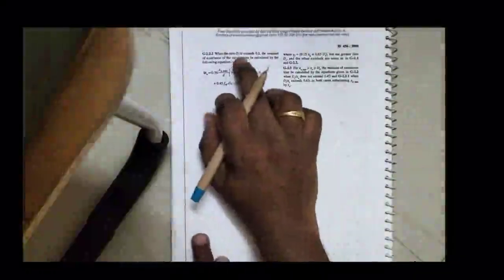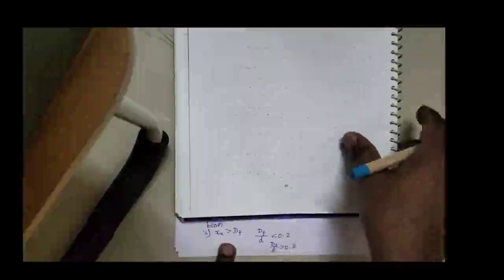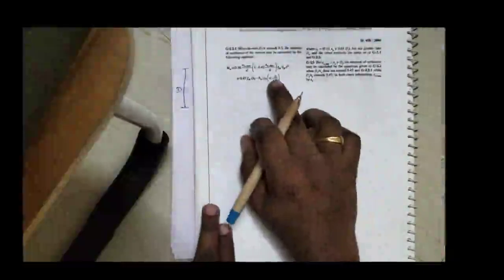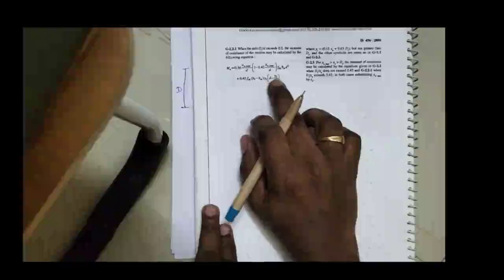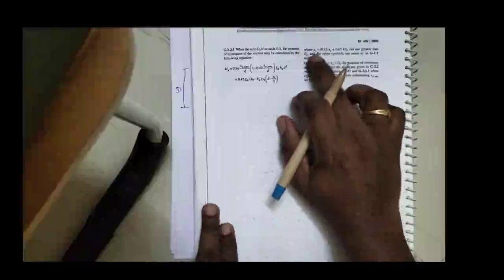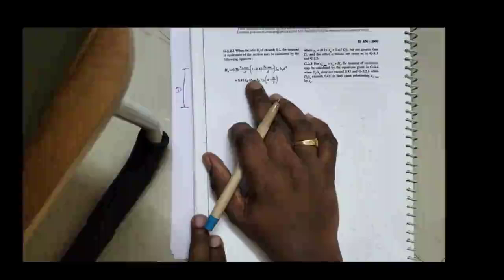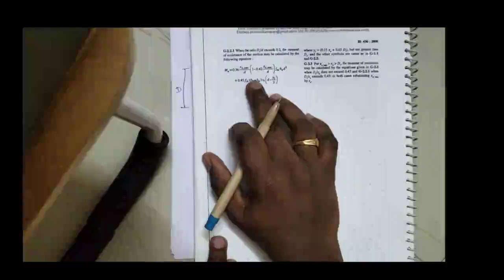When Df by D exceeds 0.2, that is, Df by D is greater than 0.2, then I need to use this formula. Here, the only difference is that before we had Df, and here we have yf. This yf value will be calculated using this formula, 0.15 xu plus 0.65 Df. So based on these three formulas, we need to solve our flanged beam problem. Now we are going to see a T-beam problem.